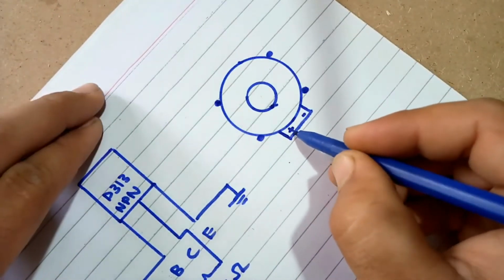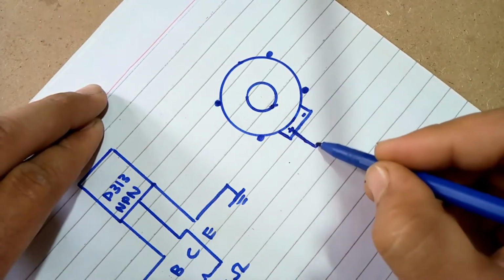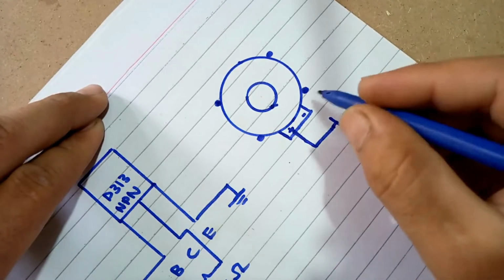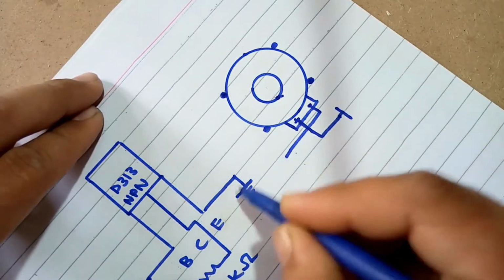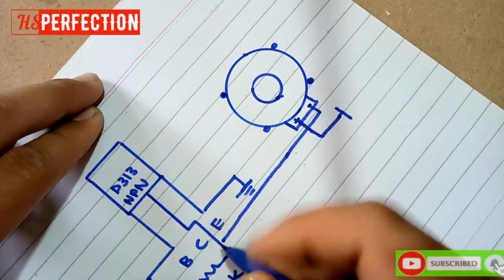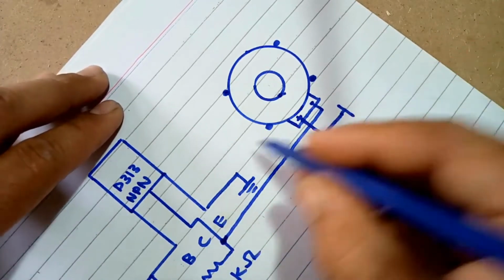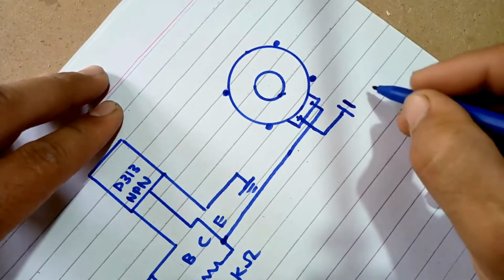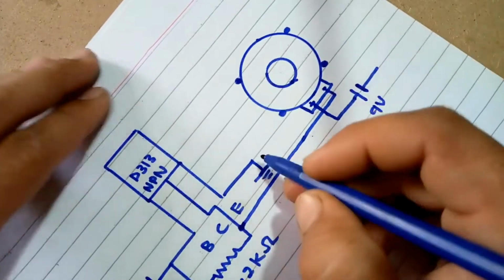Now connect the positive end to the battery. And connect the ground. Now connect the ground into the collector of the transistor so that the 9-volt battery is the power source.